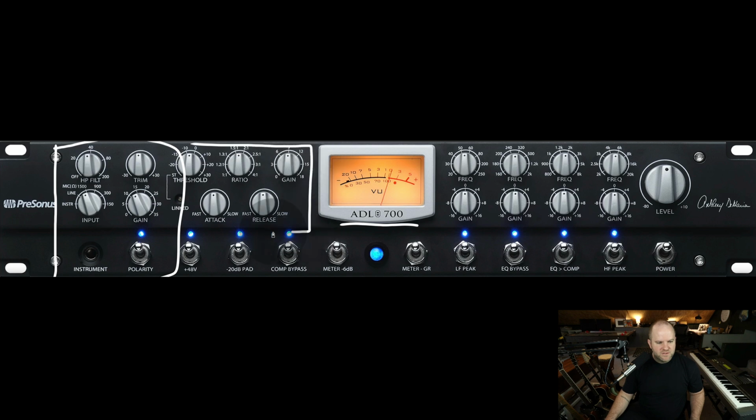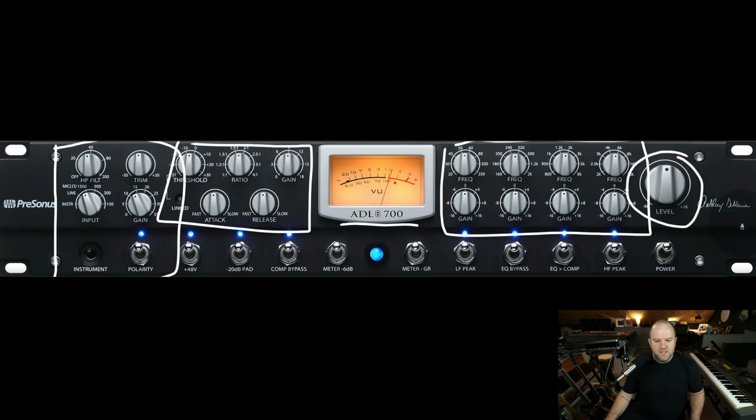There is a compressor section here. And then there is a 4-band EQ section here, and then there is an output section or an output level there. So if we just look at this channel strip, taking nothing else into consideration, let's look at how many different ways we can adjust the volume.